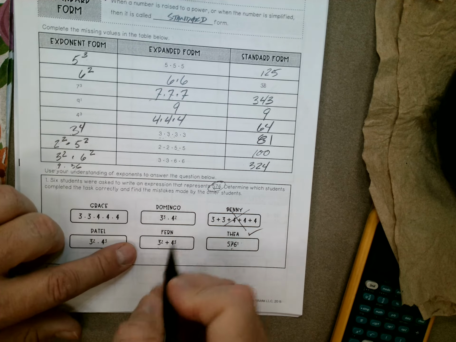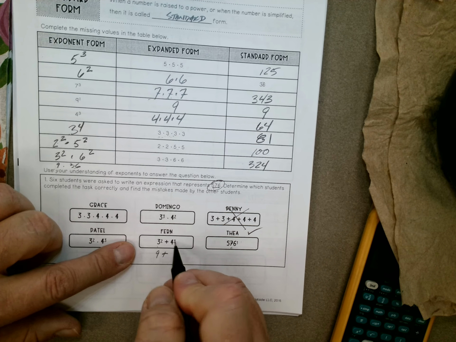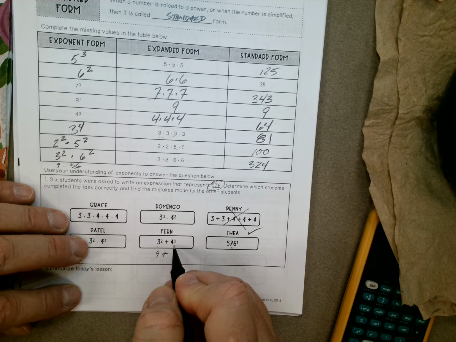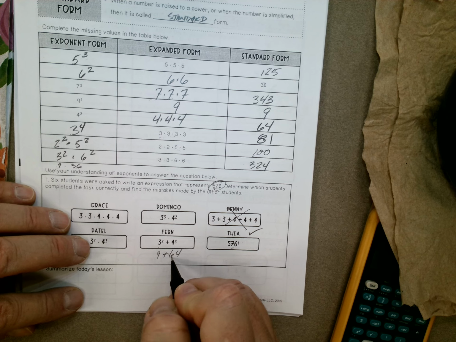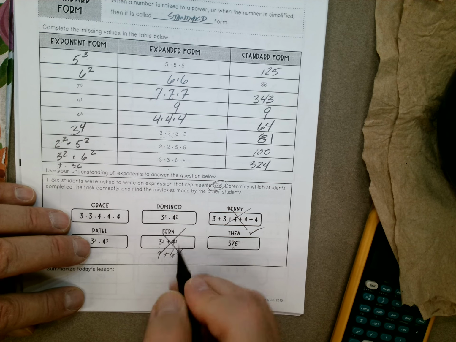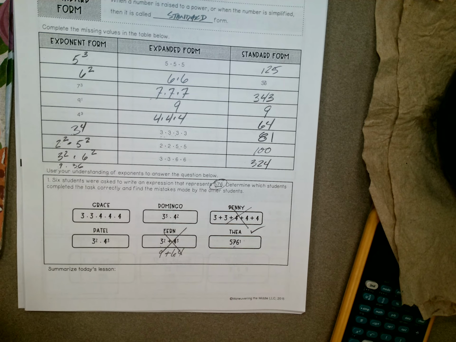3 squared is 9 plus 4 to the third power, right? Well, 4 times 4 is 16. 16 times 4 is 64. That's nowhere near that, so that's out. Okay.